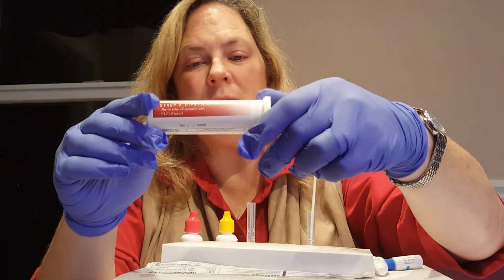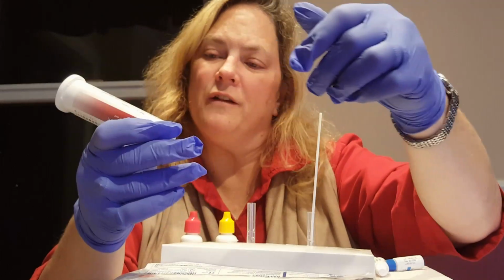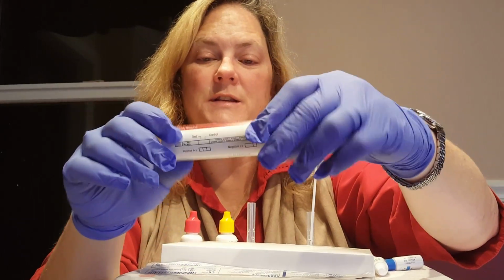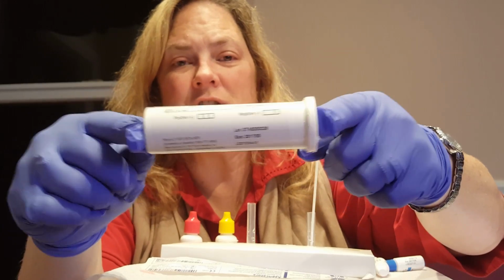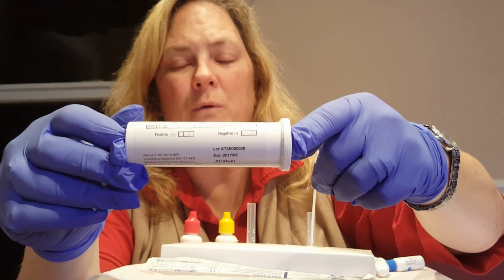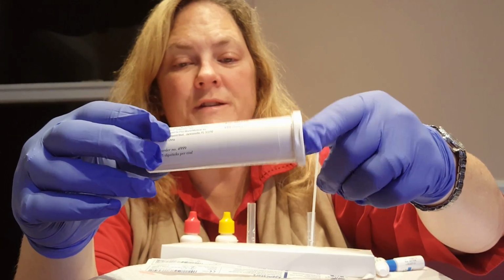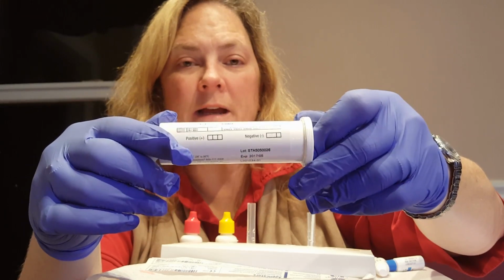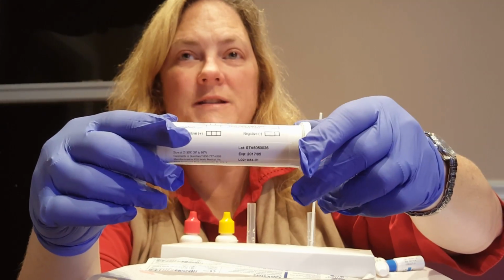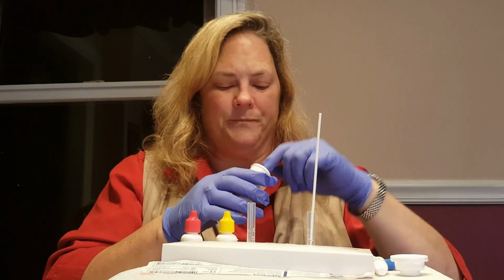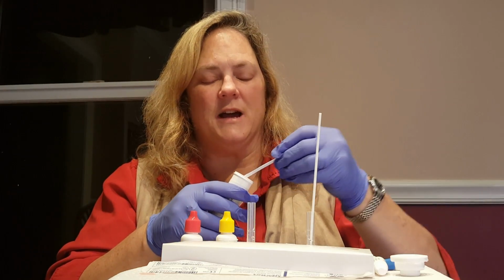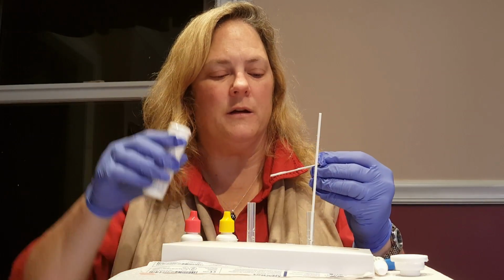Here is the testing strip bottle, and again, verifying expiration date of May 2017. And hopefully you can see on here, it does have a legend to tell you how to read the sample stick when we put it in there. This has a control line and a test line. So the presence of a control line will indicate that the test is valid. If the test does not have a control line, the test is not valid.